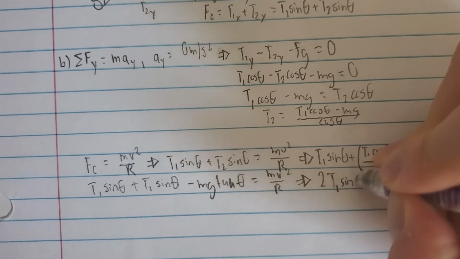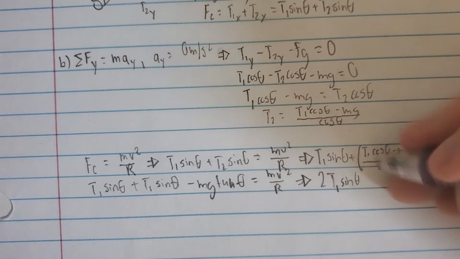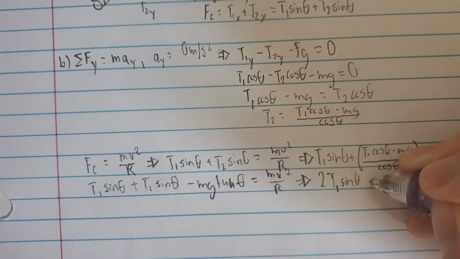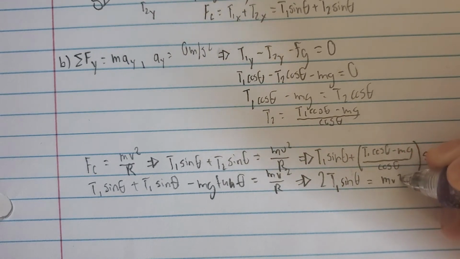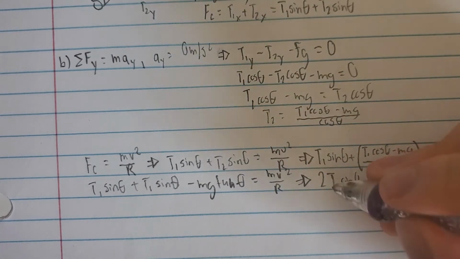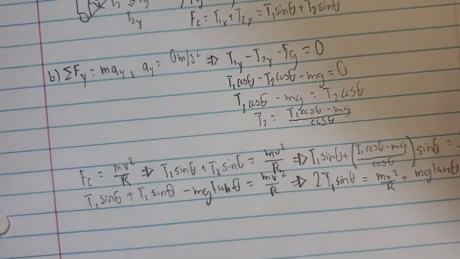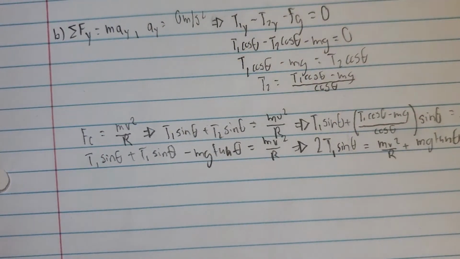2 T1 sine of theta. And I'm going to add mg tan theta to the side. So mv squared over r plus mg tan theta. Okay, so at this point I want to isolate for T1. So I divide by 2 and divide by sine theta over to the side.